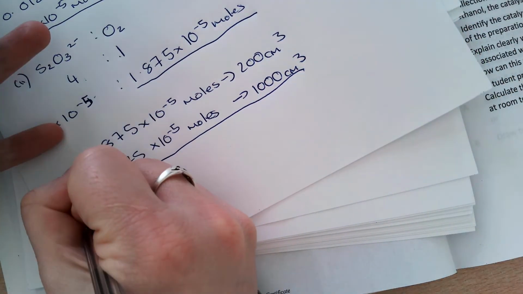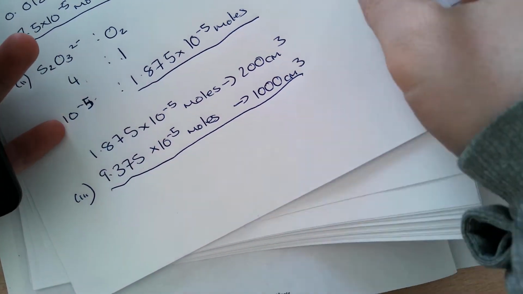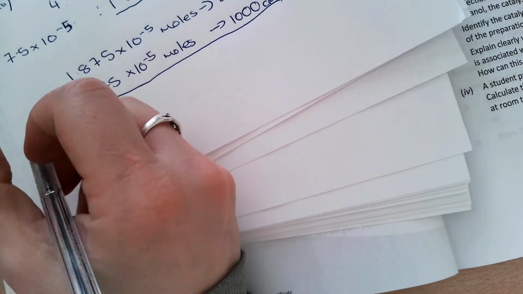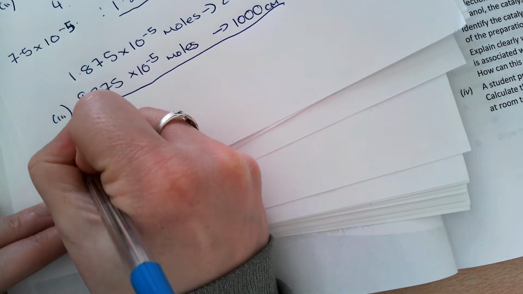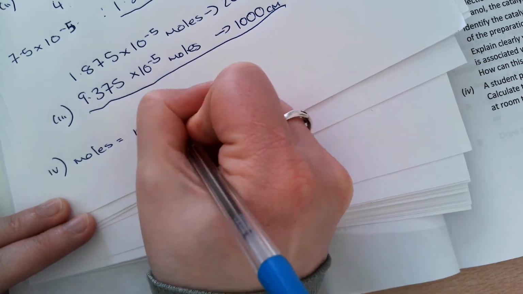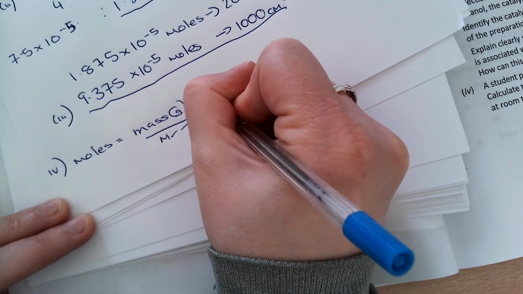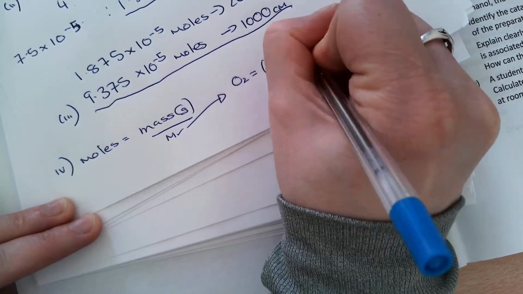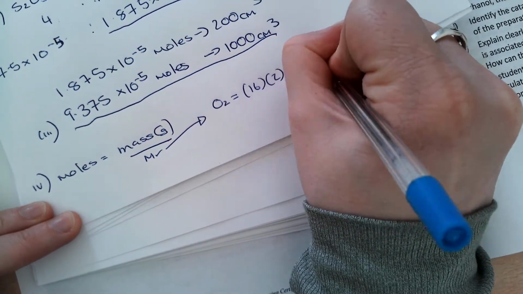The final part then, so just make sure you label it clearly, the concentration of dissolved oxygen in ppm. So I'm going to use moles equals mass in grams divided by my relative molecular mass, and it's my dissolved oxygen concentration. 16 by 2 gives 32.